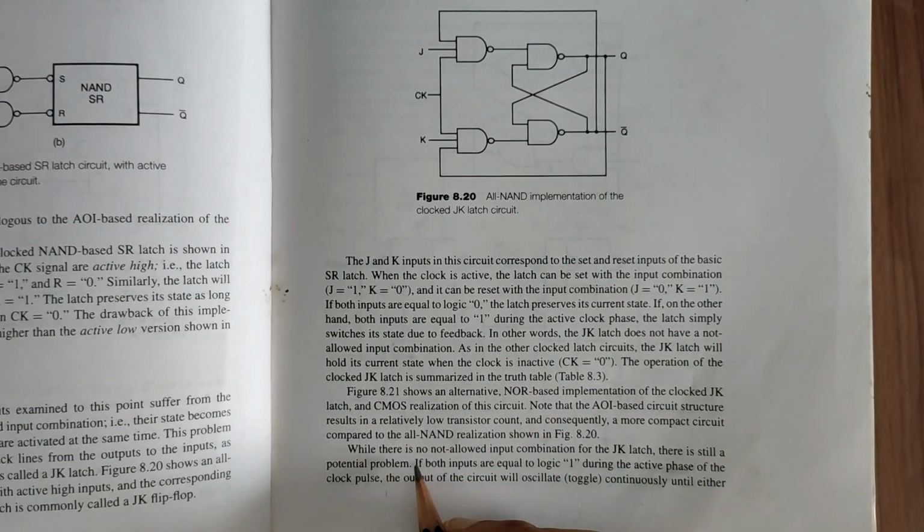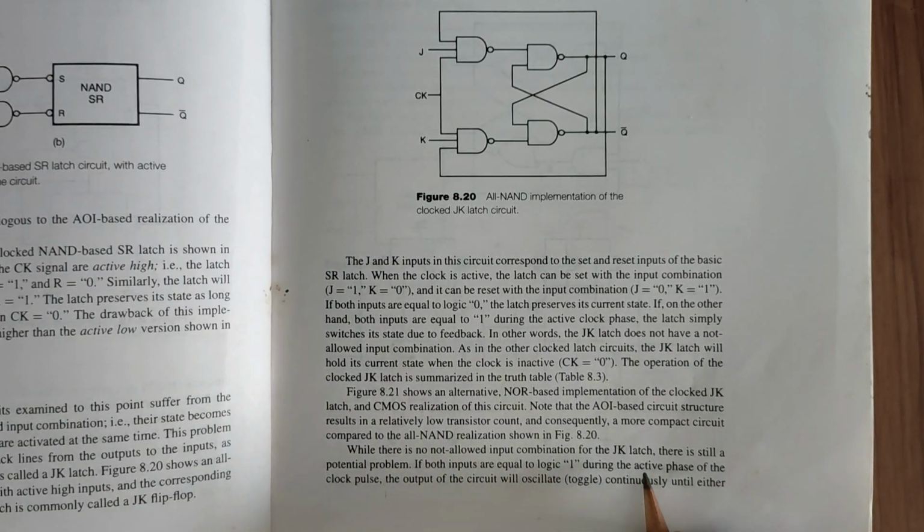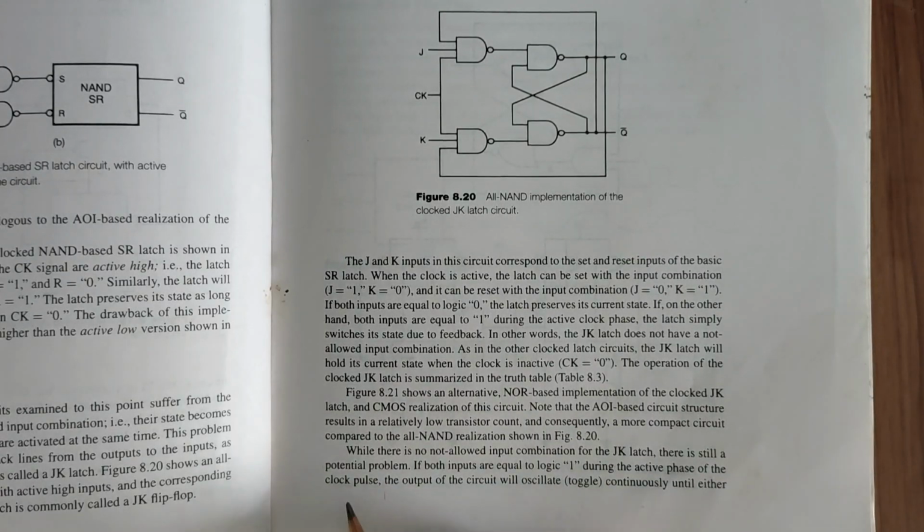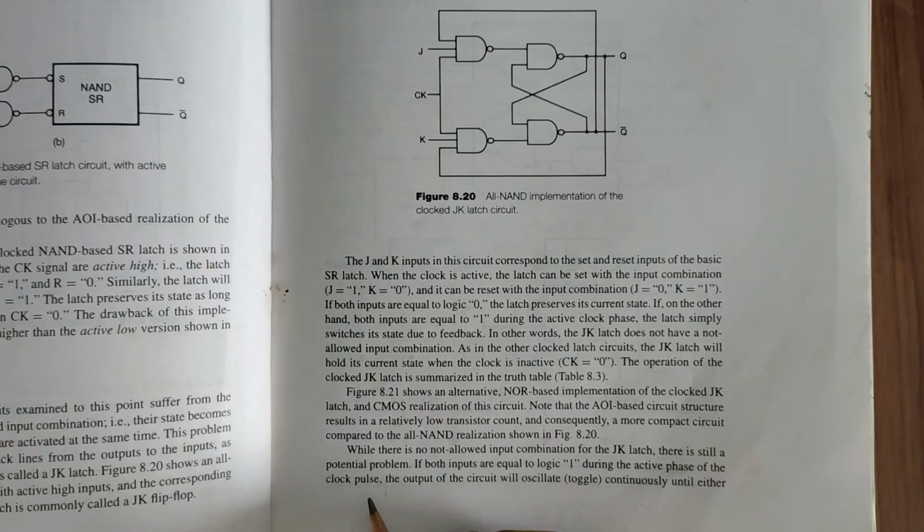While there is no not allowed input combination of the JK latch, there is still a potential problem if both inputs are equal to logic 1 during the active phase of the clock pulse.